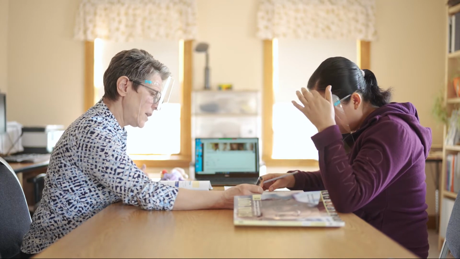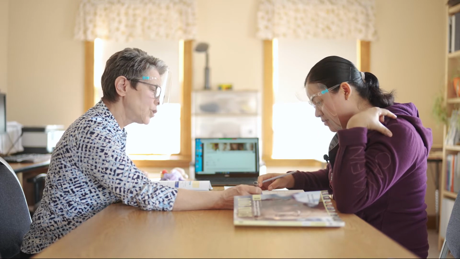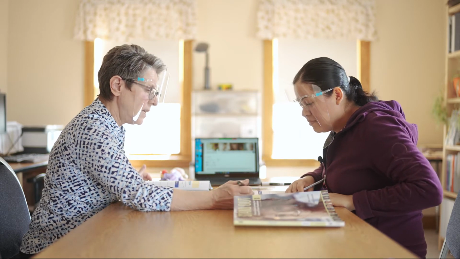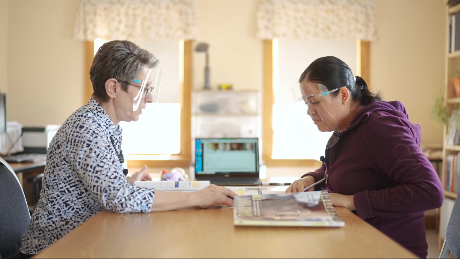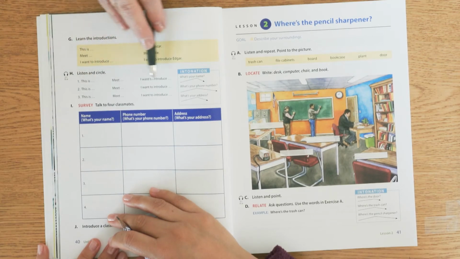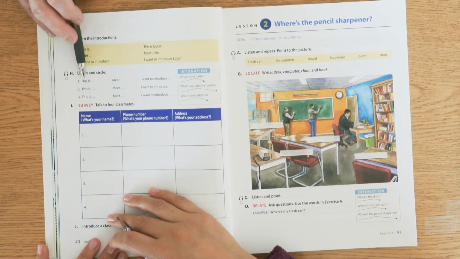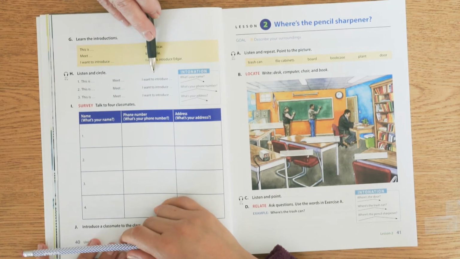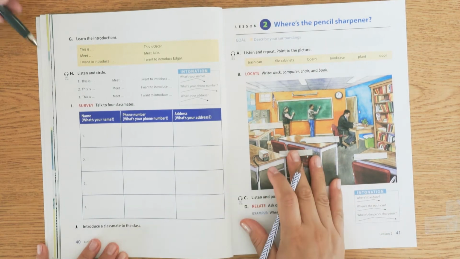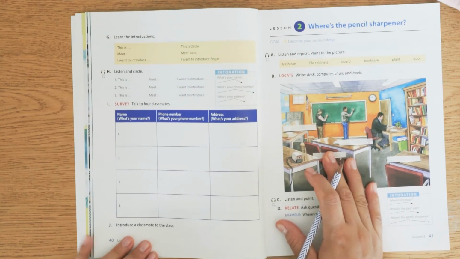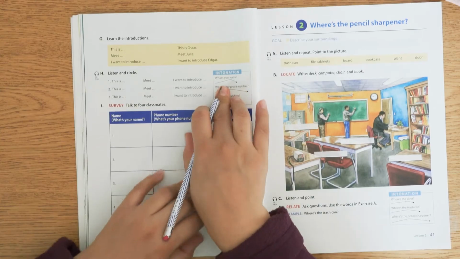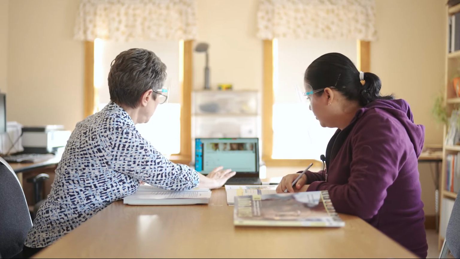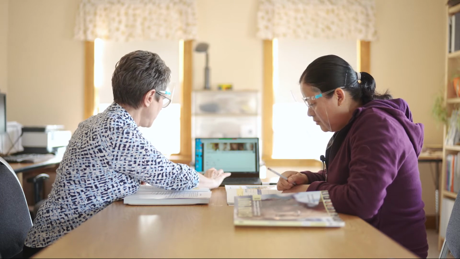What they're talking about here is circling. So you're going to be listening, and they want you to circle what you hear. So when you listen to number 1, you have to figure out, did they say this is? Did they say meet? Or did they say, I want to introduce? Okay, you ready? So I got to go find track number 34 for you. And then circle the one that you think is correct. You ready? Okay. 1.